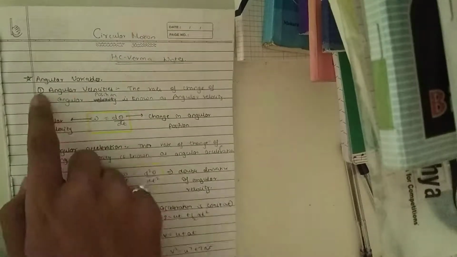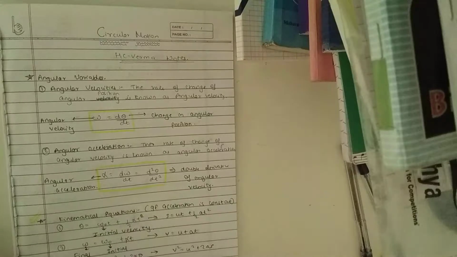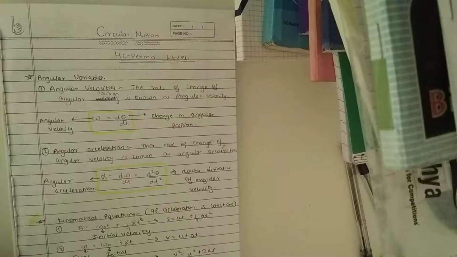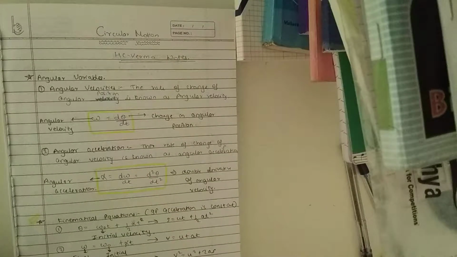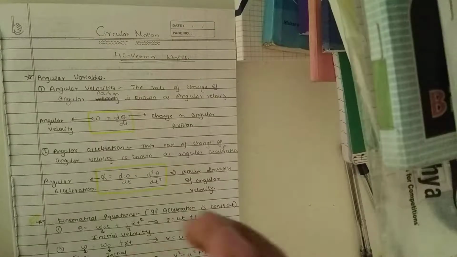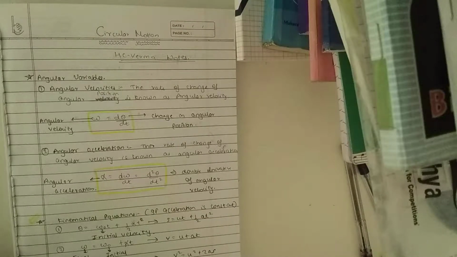We will cover angular variables, kinematical equations, acceleration in the tangential direction, which is tangential acceleration, and unit vectors along radial and tangential directions. Okay, so the basics.